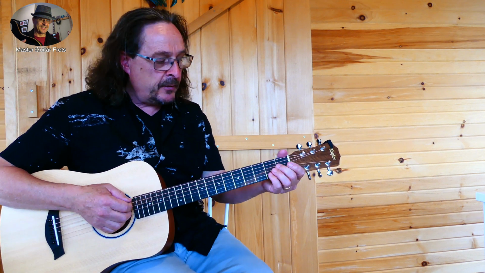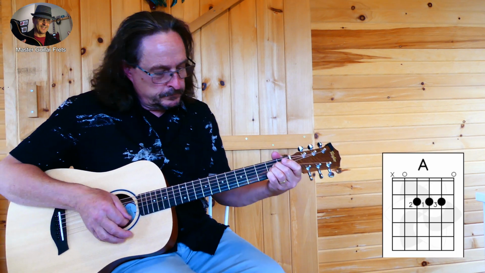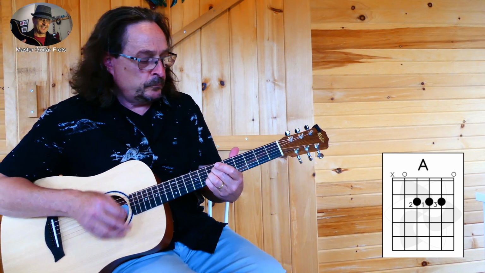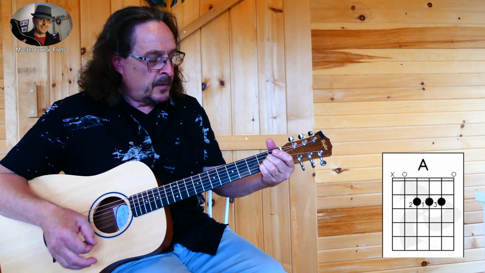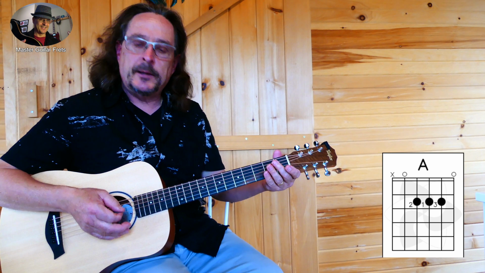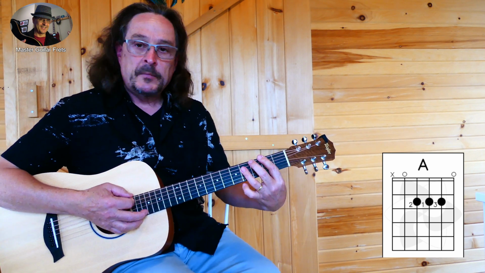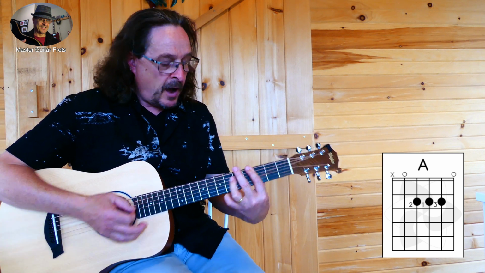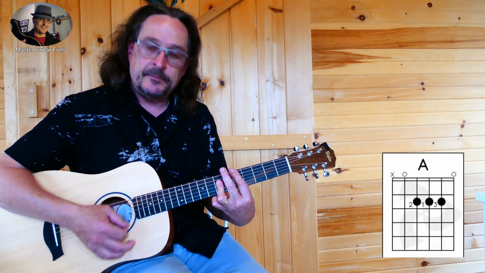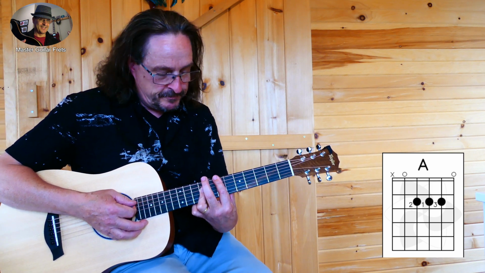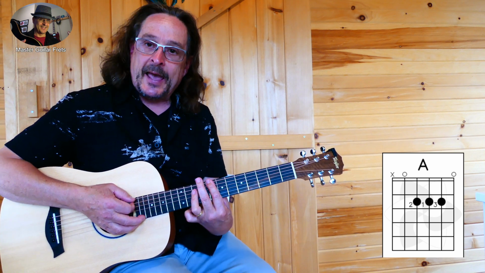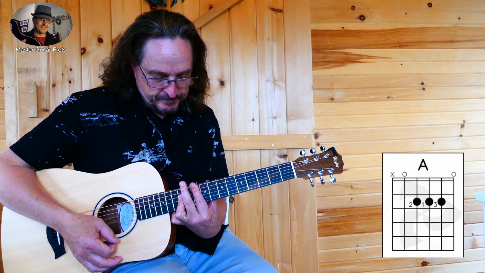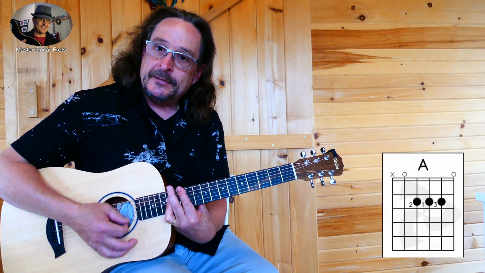And the same with the A. We're basically moving that shape up and down the neck. Okay, and the same thing when we bar it. The 2nd fret it's a B. On the 3rd fret it's a C. On the 5th fret it's a D. On the 7th fret it's an E. On the 8th fret it's an F. And on the 10th fret it's a G. And on the 12th fret it's an A.